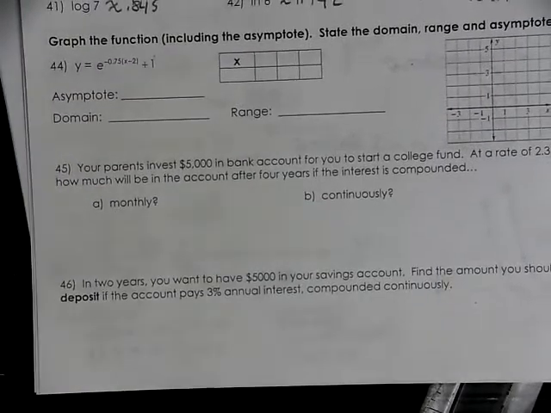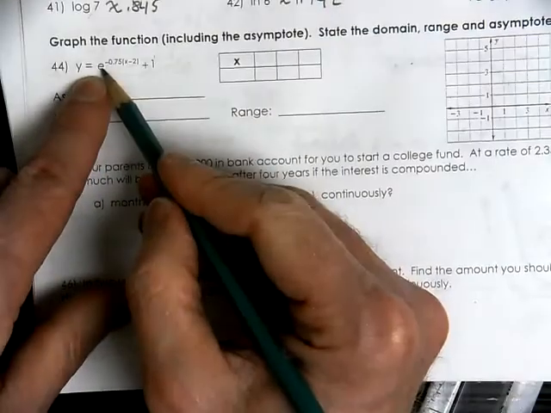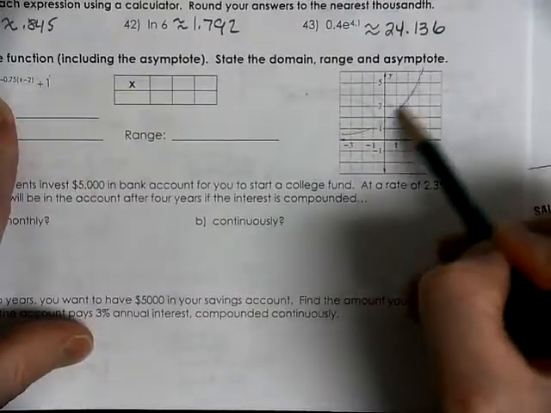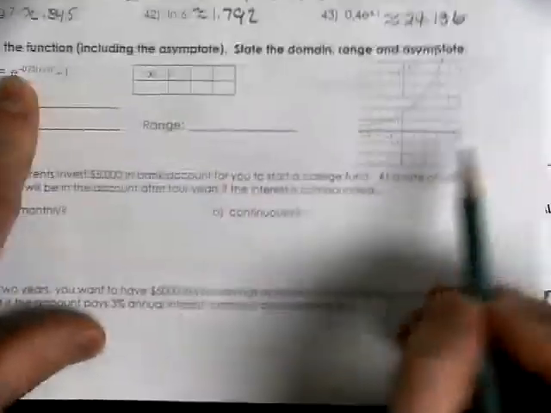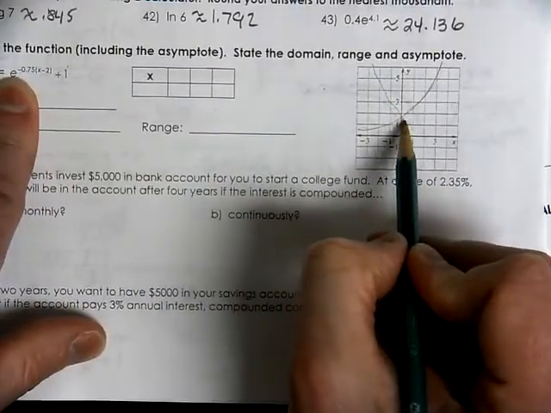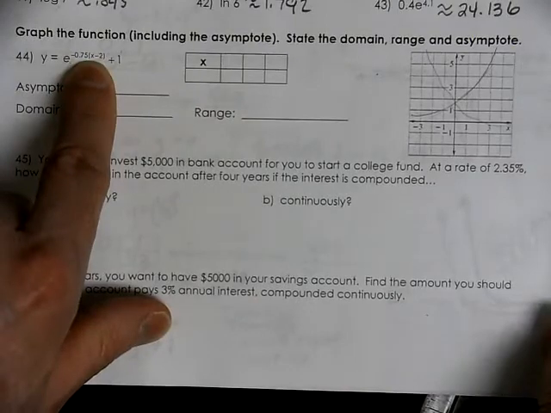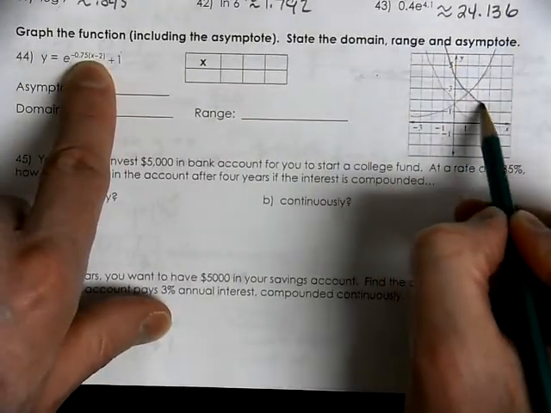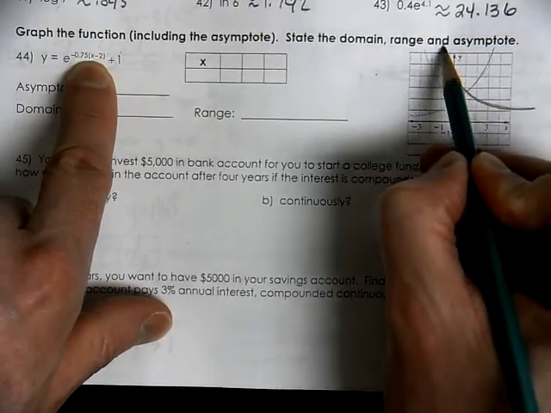All right, with this one, we're not worrying so much about graphing it. This is an exponential equation, which would do something like that. It has a negative value, which would have it reflect over the y-axis. Then it would translate 2 units to the right and 1 up. So it would end up looking something like that.